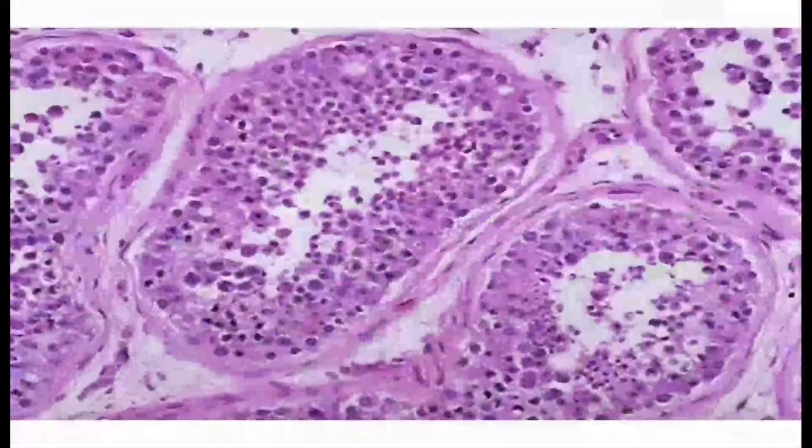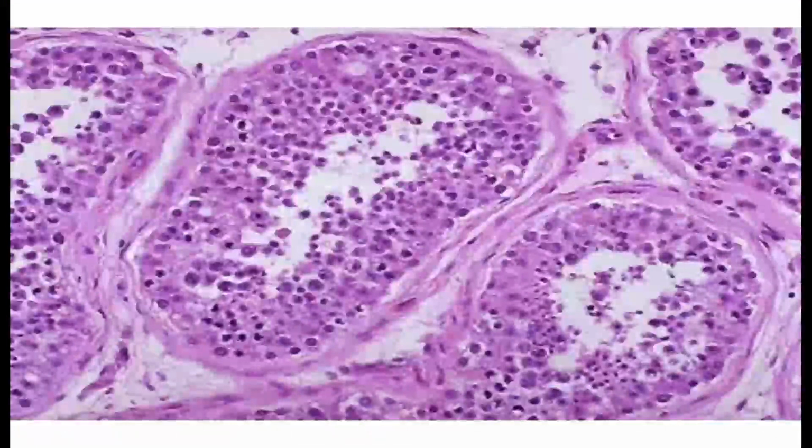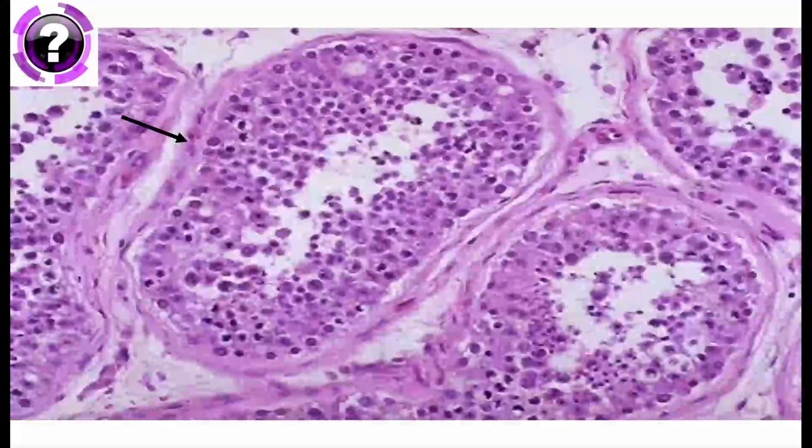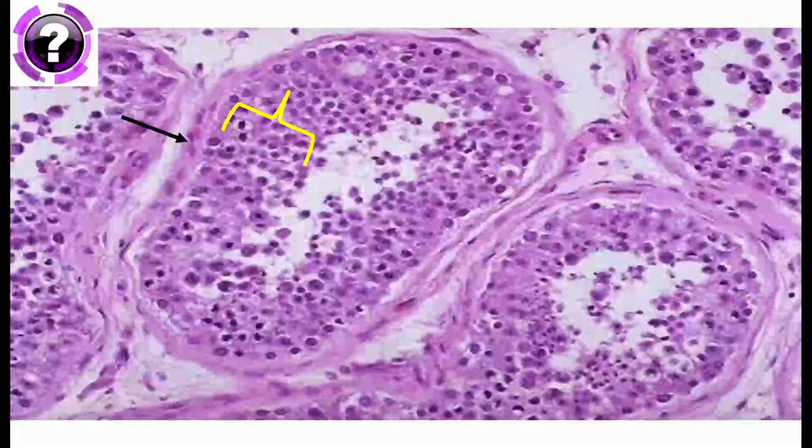This is a closer look, a higher power look at a seminiferous tubule section. And what do we see? We see the myoid cells making the wall of the seminiferous tubules, or to be more precise, the outer shell of the seminiferous tubules, and the thickness of the cells. They are the germinal epithelial cells, and there is a lumen in the center to drain the formed sperms.